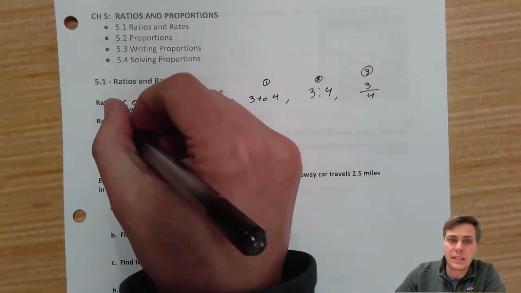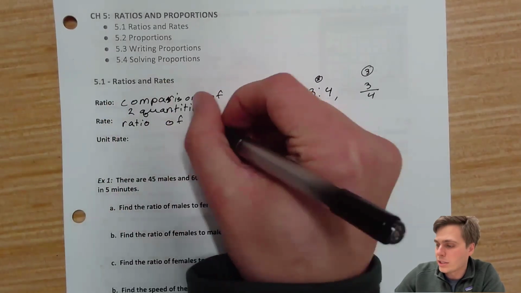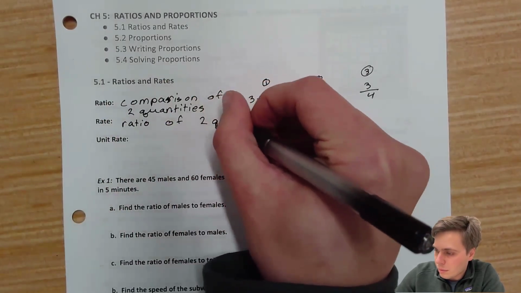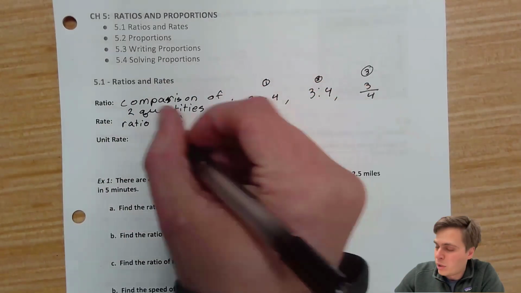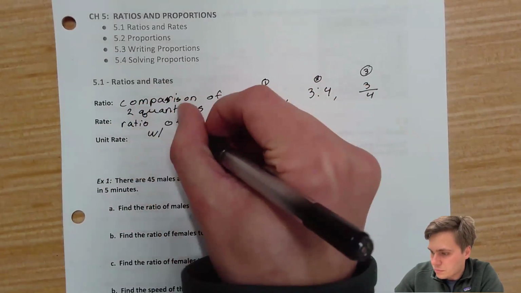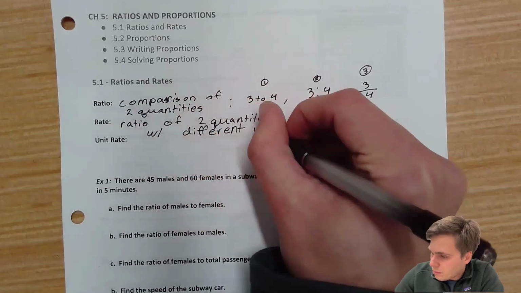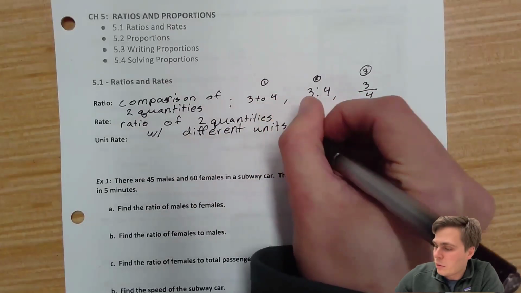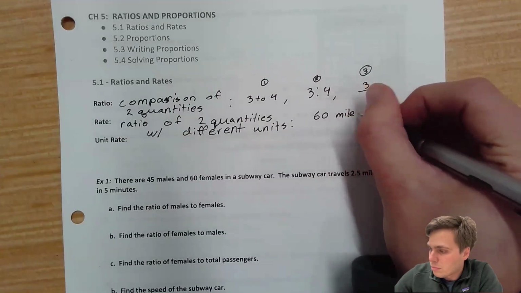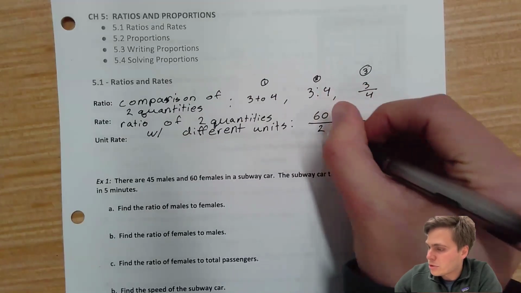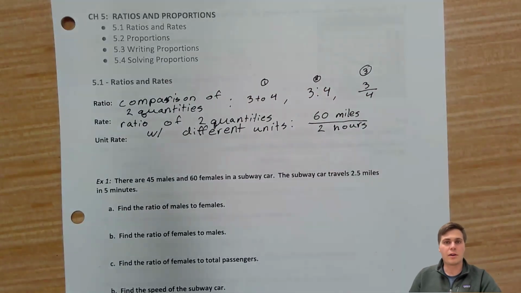So a rate is a ratio of two quantities with different units. So let's say we are going 60 miles in 2 hours. Right now, I just gave us a rate.